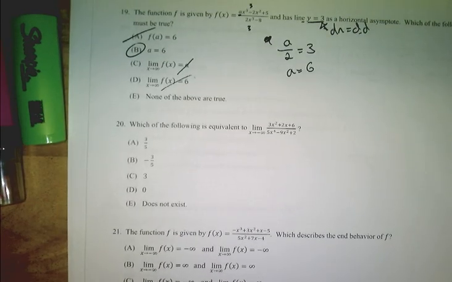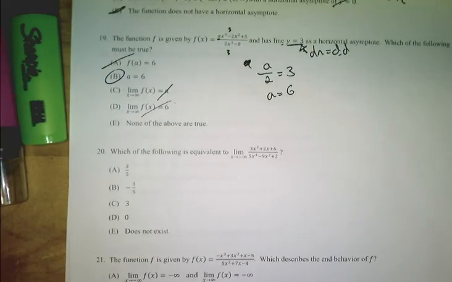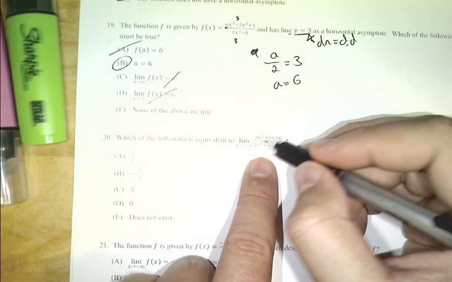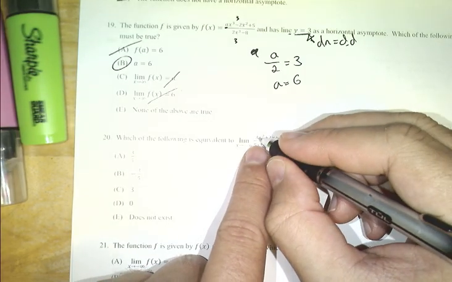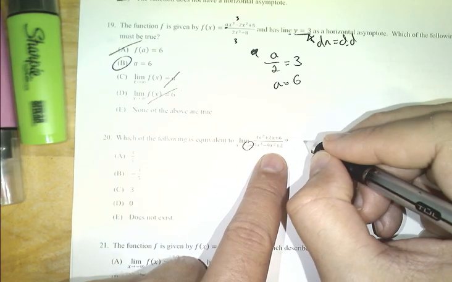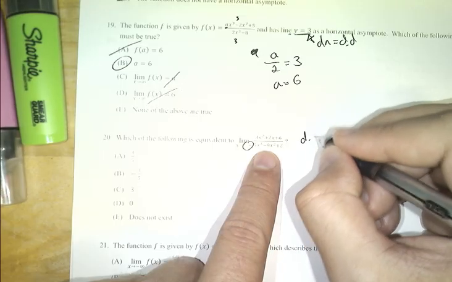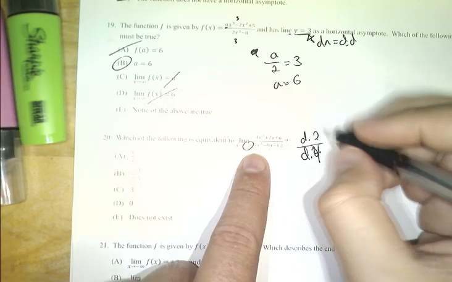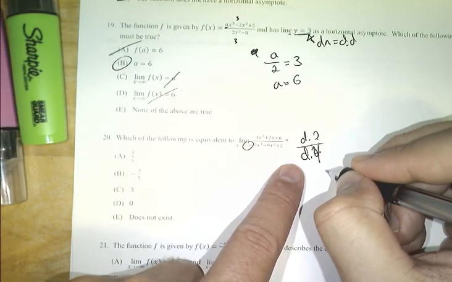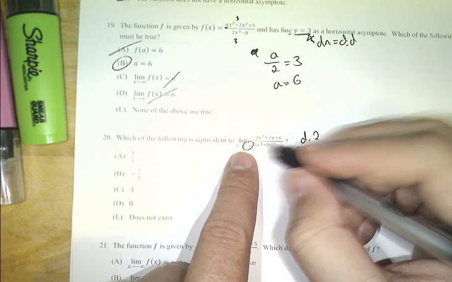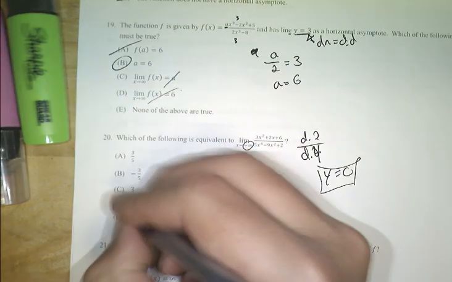Okay. Next up, which of the following is equivalent to the limit as we approach this? Okay, so this is end behavior. That's negative infinity. So the degree on top is 2. The degree on bottom is 4. So since the degree on bottom is bigger, that means y equals 0. So the limit should be 0. D.